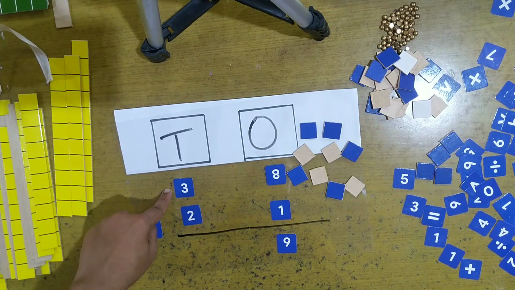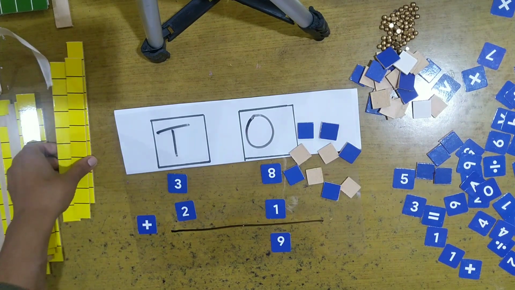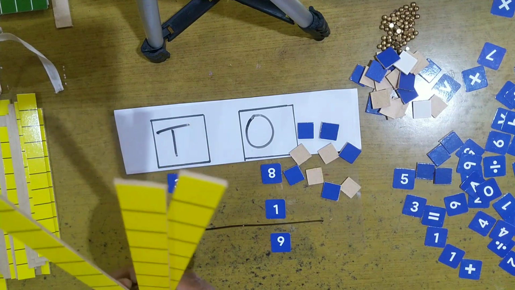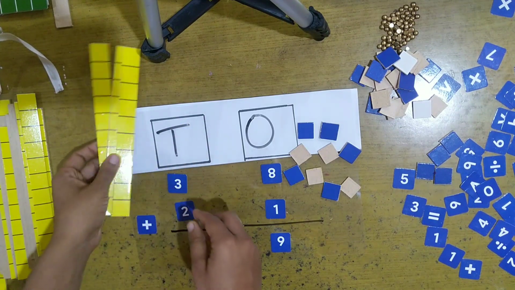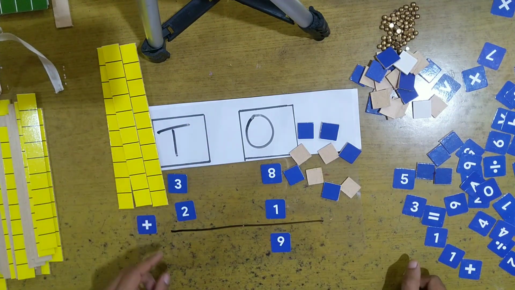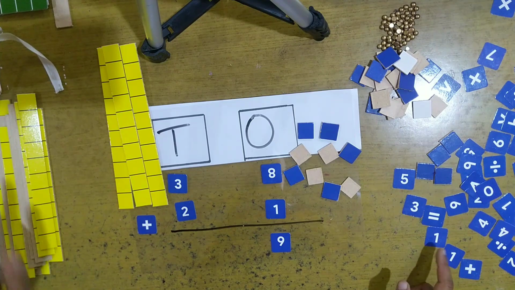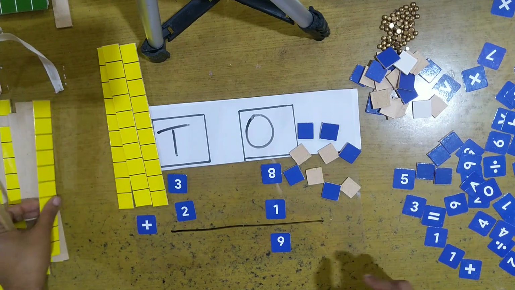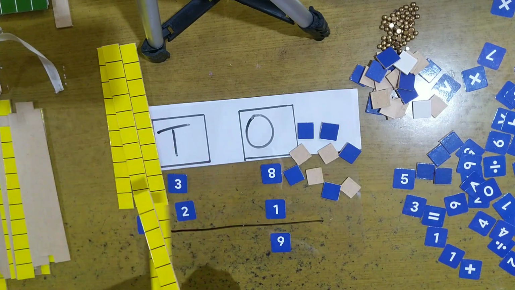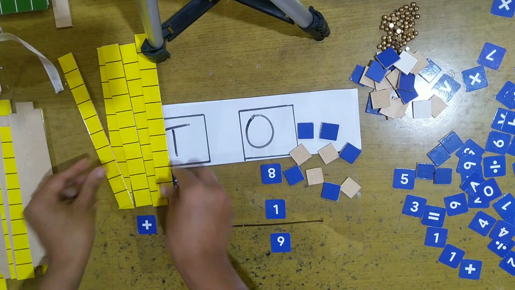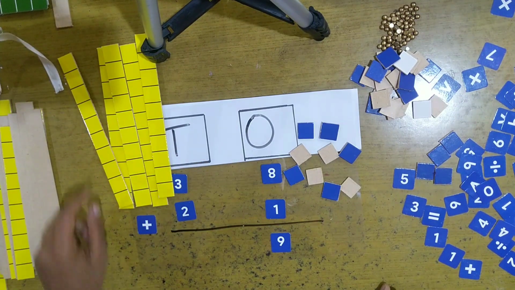Now let us go for tens place. What should I take? 3 tens blocks. So let me take 3 tens blocks. I am keeping it here. Now how many extra should I take? 2. Let us take 2 extra blocks. Now add it here.